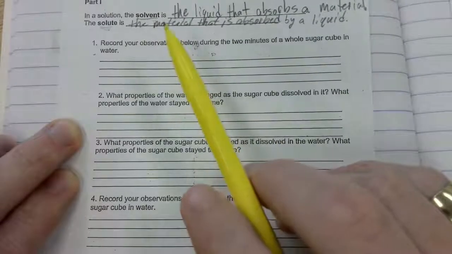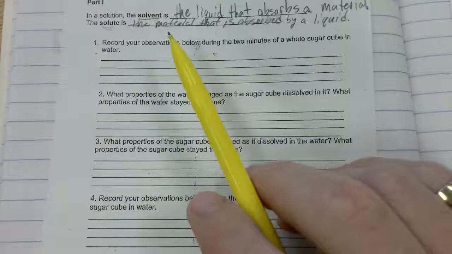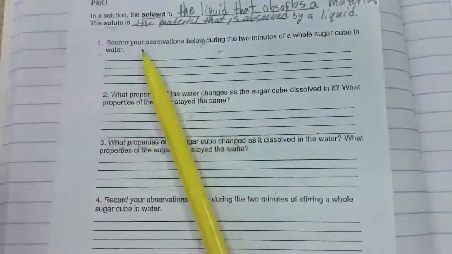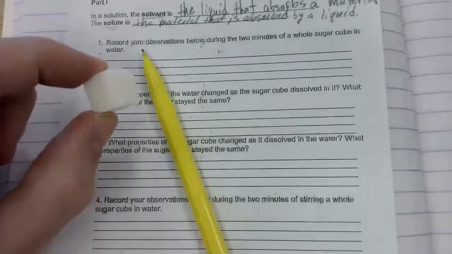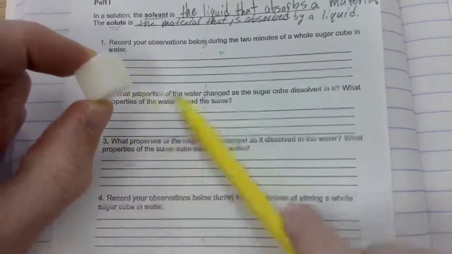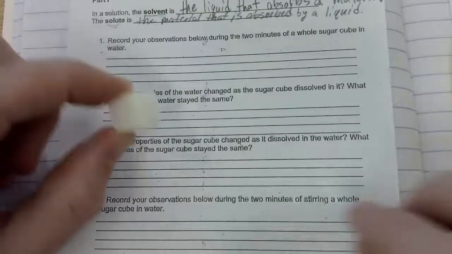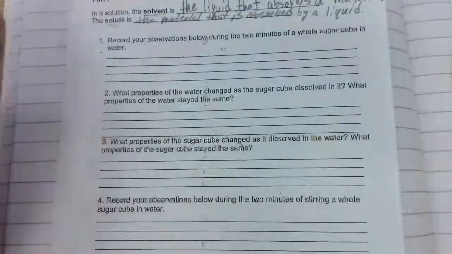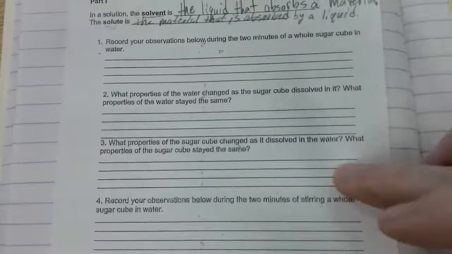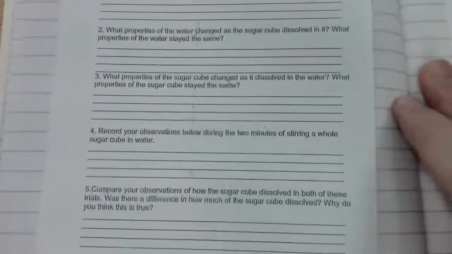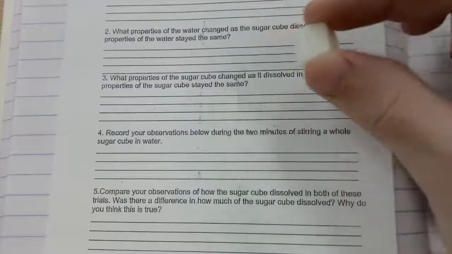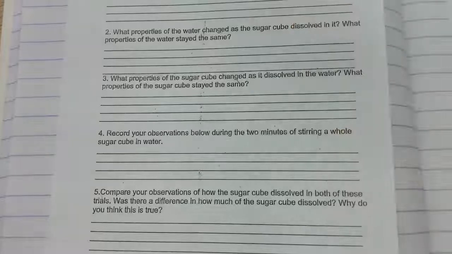We're going to follow instructions here. We're going to drop one sugar cube into 100 milliliters of water and just observe it for 2 minutes. We will write down what happens, what we see, what we think. Then we will discuss what we saw, and then we will take another sugar cube, put it into another 100 milliliters of water, and do the same thing.